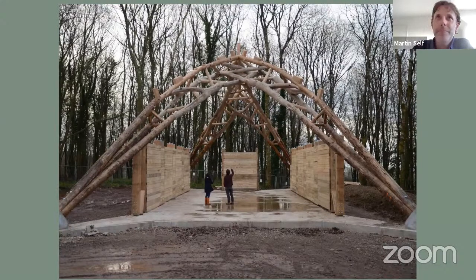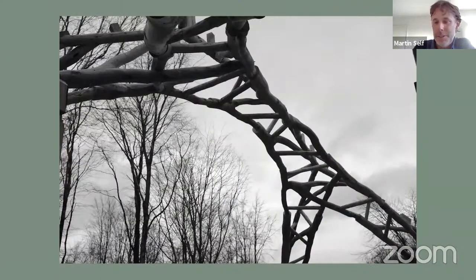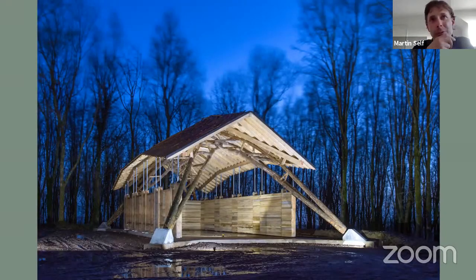So that's that image again of it standing. That's it with its roof on. So it's a home. It's basically a bulk store for the wood chip for the biomass boiler at Hooke Park. Going to wrap up in a second.